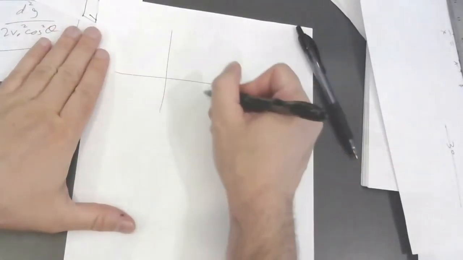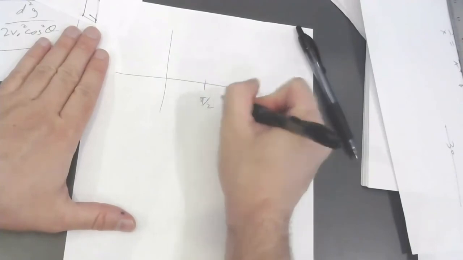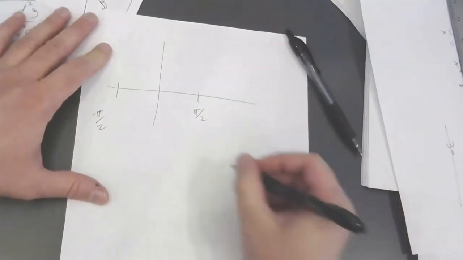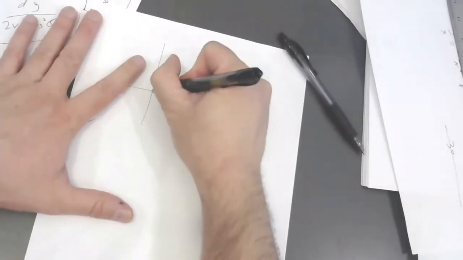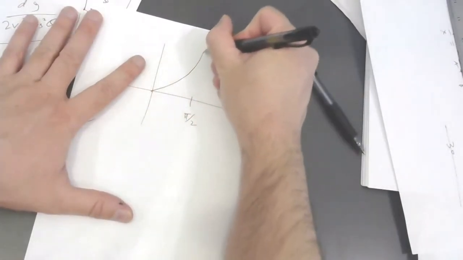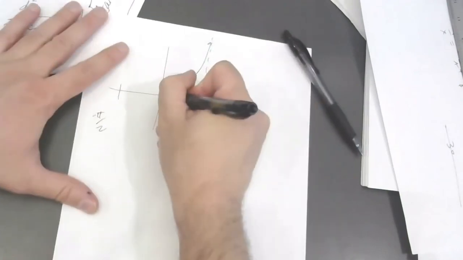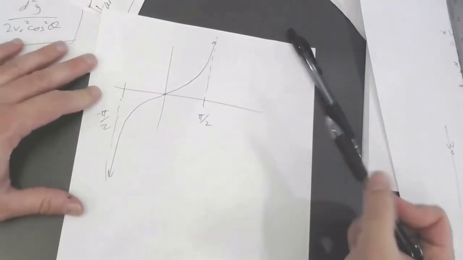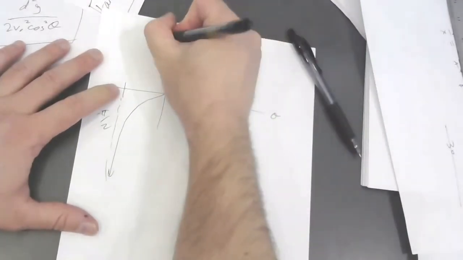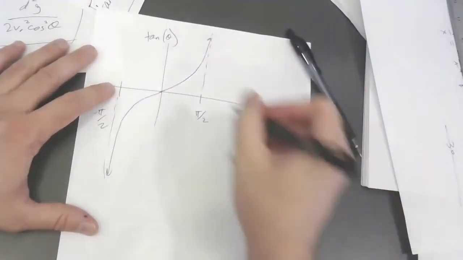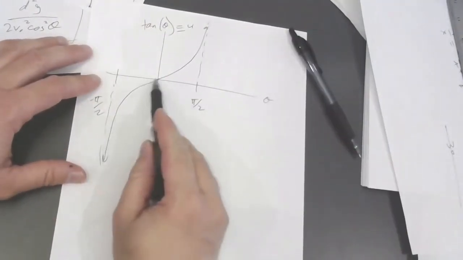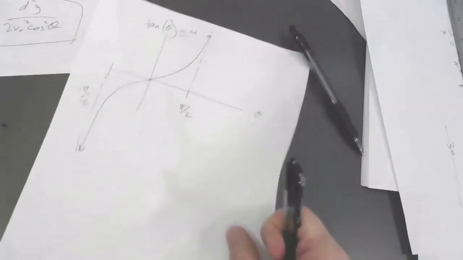You might recall, if you look at a graph of tangent, at pi over 2 and negative pi over 2, tangent has asymptotes. So it's something like this, and then it skyrockets. That's the behavior of tangent of theta. Here, if this is theta, this is tan theta, which I'm calling u. So u could be anywhere between 0 and infinity.